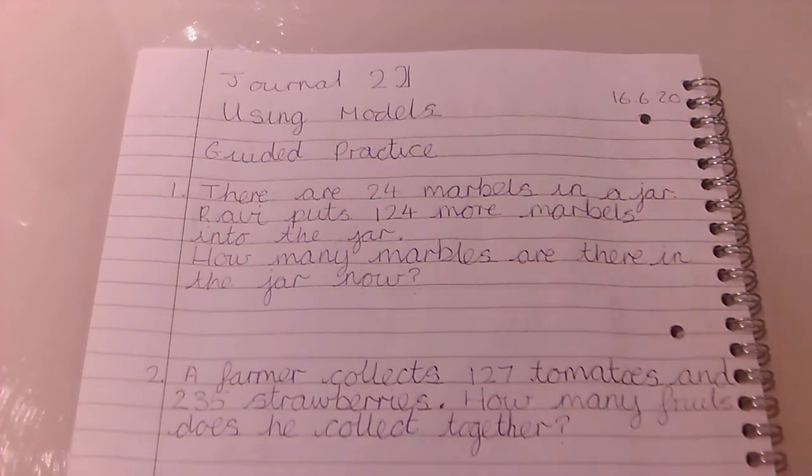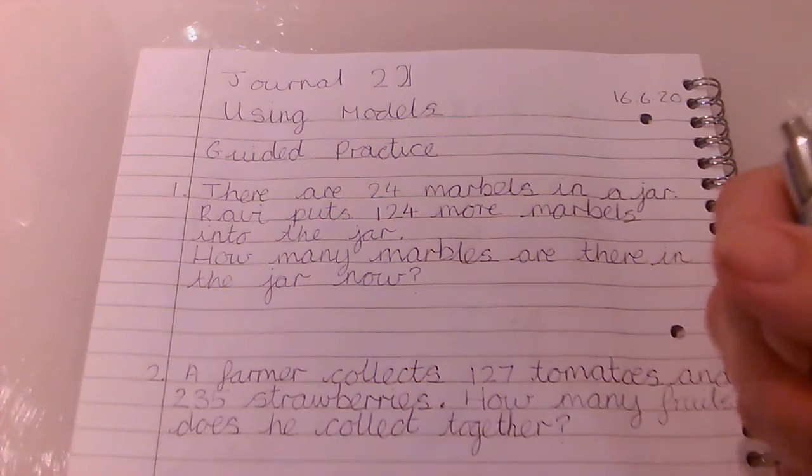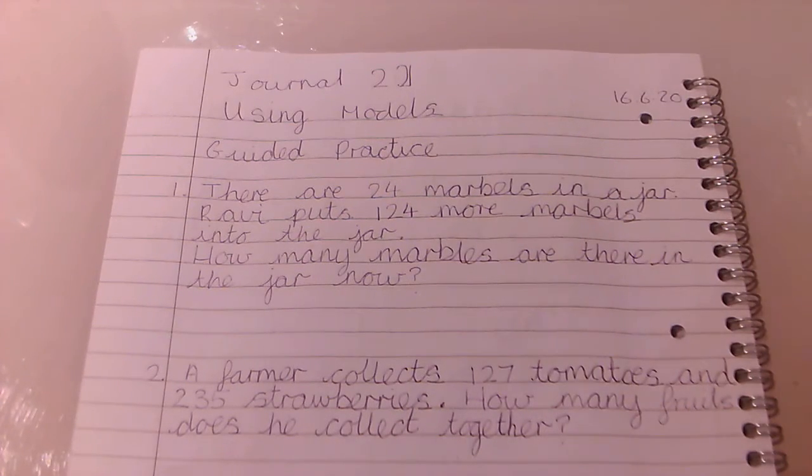Good morning, year 3. Welcome back to today's maths. We're still using models and we're working on adding and subtracting calculations in word problems, where it can be a little bit more complicated, so we have to take our time and make sure we read them. Today I'm going to show you how to draw the bar models.